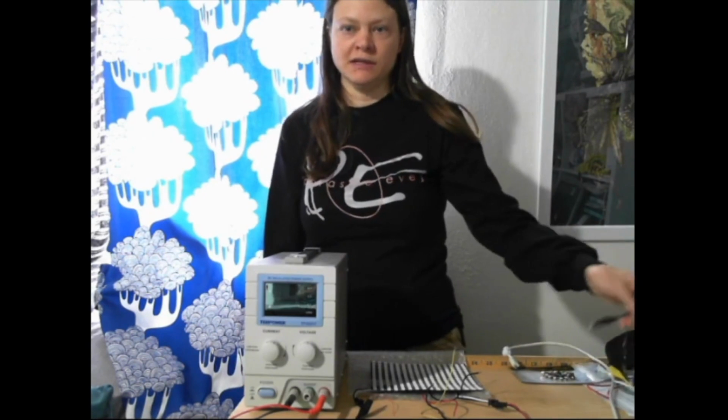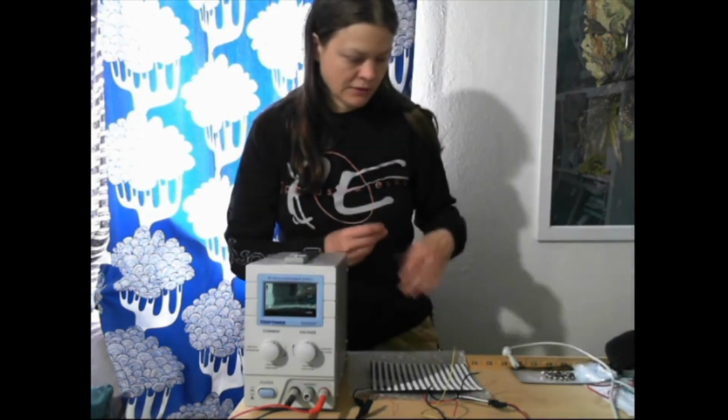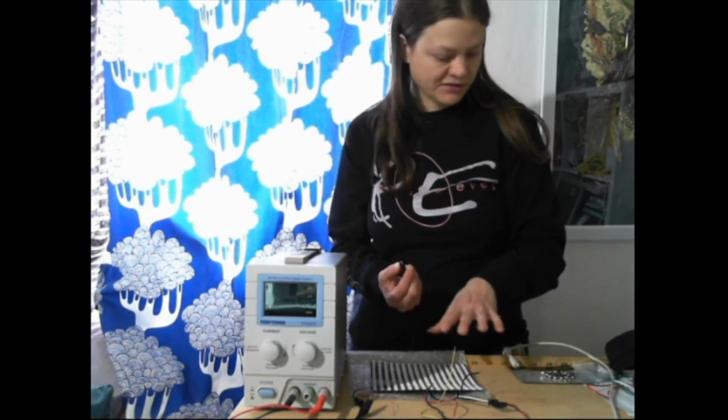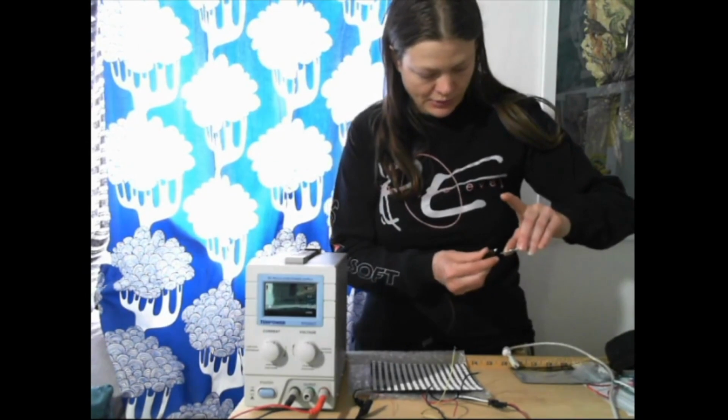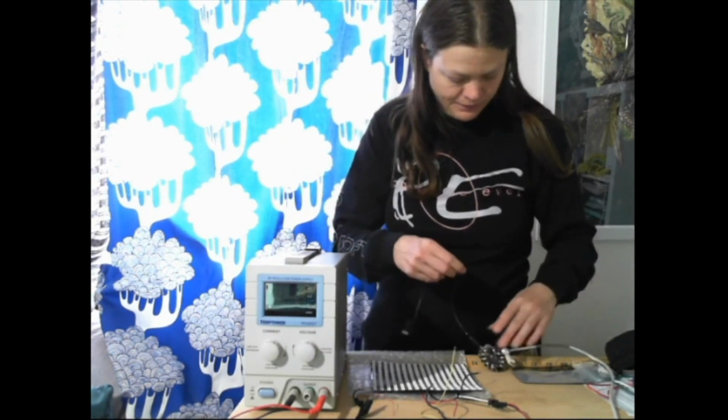So the first thing you need is a black alligator clip, and we need to connect all the grounds here, so we're going to connect it to ground on the circuit playground. There we go.